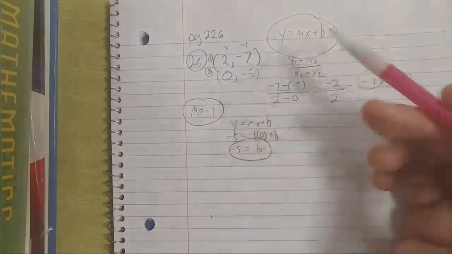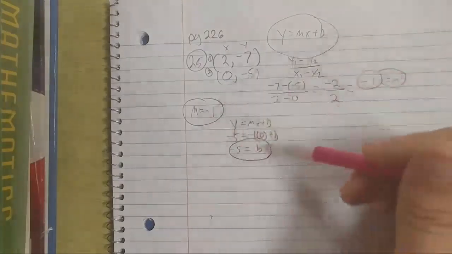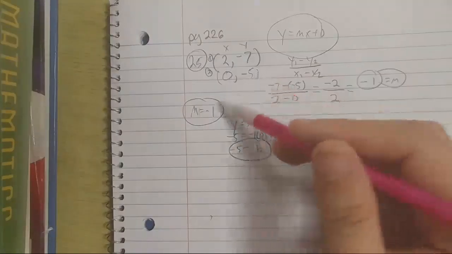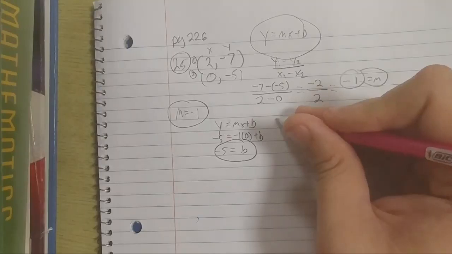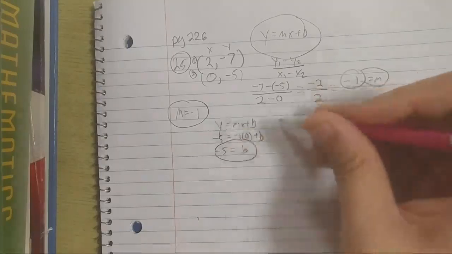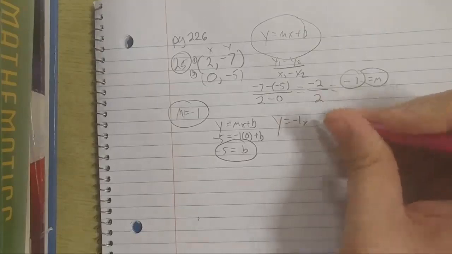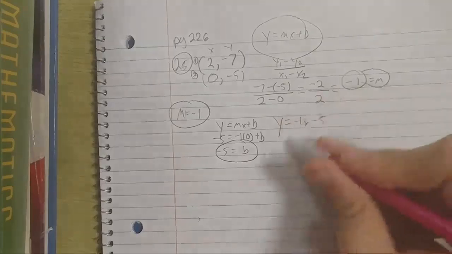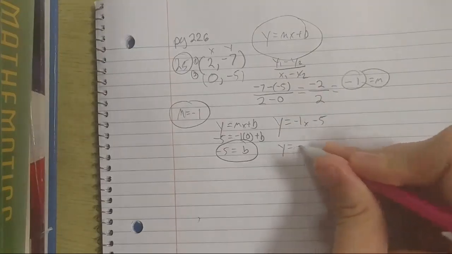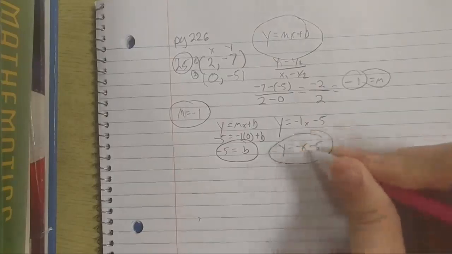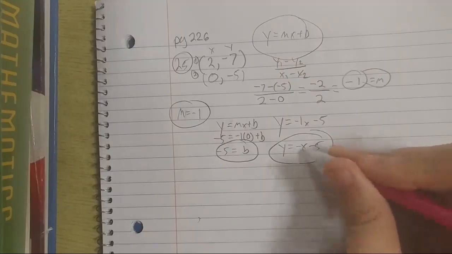So I could have just skipped and said, well, I know b is -5, so I'm going to skip right to -5. Then I just got to put the equation all together. You got the ingredients, now you got to put it all together. y equals -1x minus 5. On a multiple choice, it probably is going to look like y equals -x minus 5, because you don't have to draw the 1. So on a multiple choice, be prepared to see that.